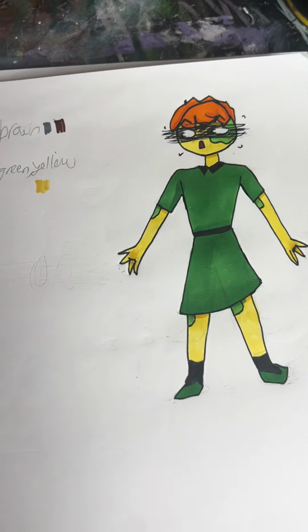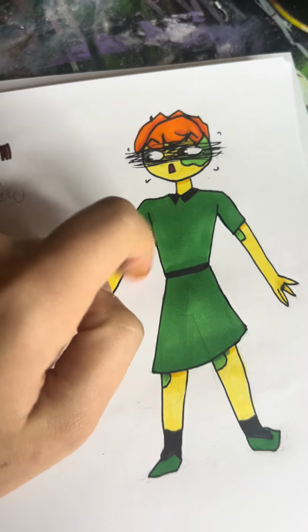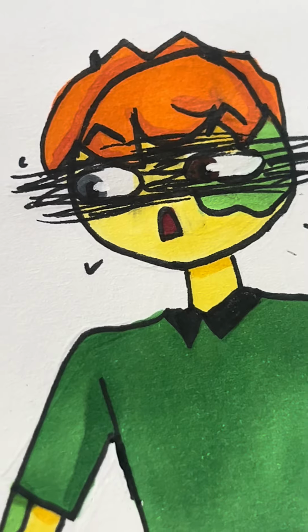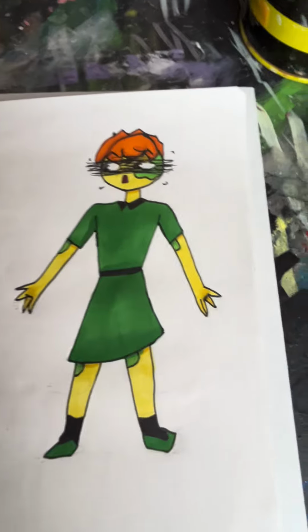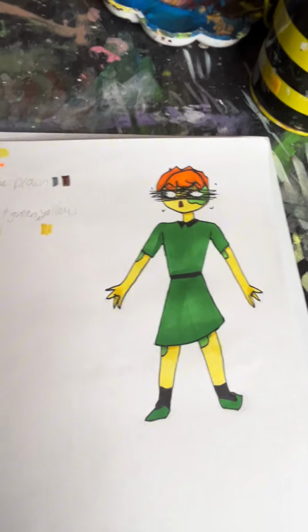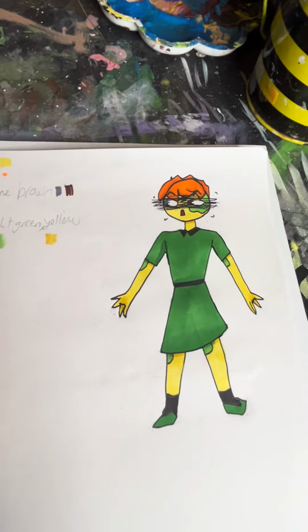Here is my character all colored in. I did use a little bit of red for the mouth. Let me know if you think that's cheating or not. But I think they turned out pretty good. Let me know if you have any name suggestions too in the comments.